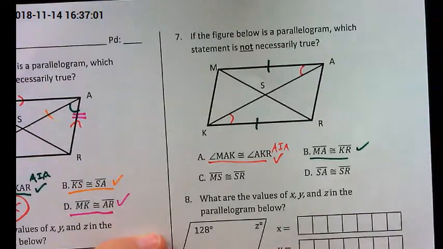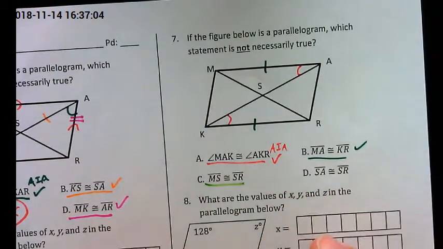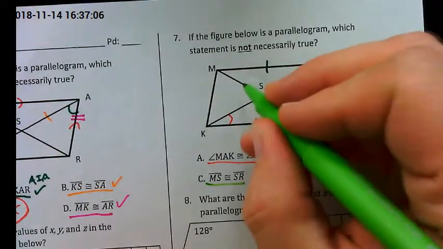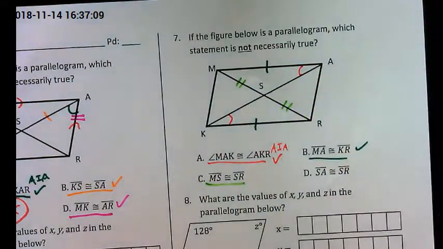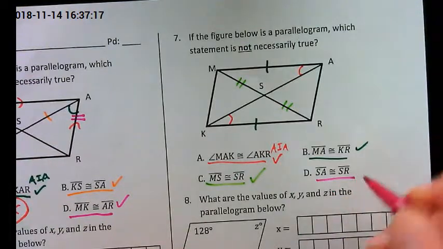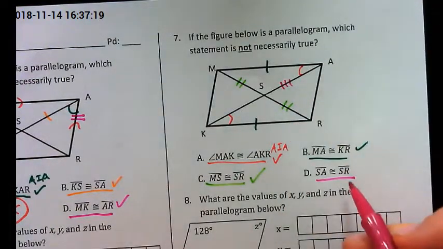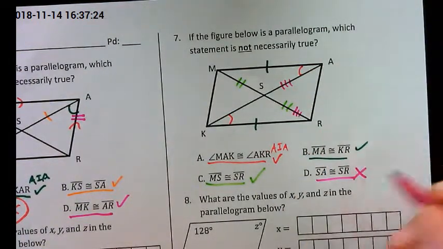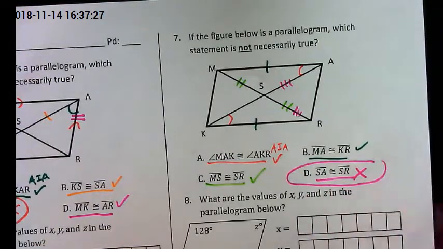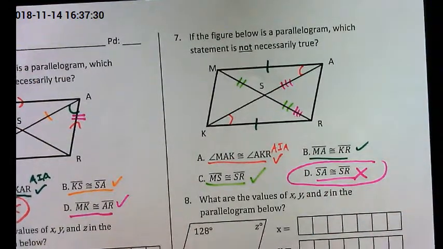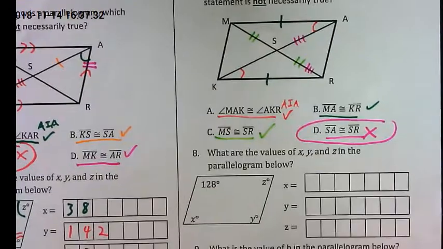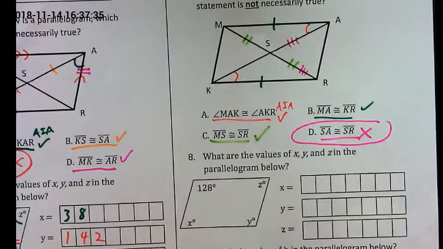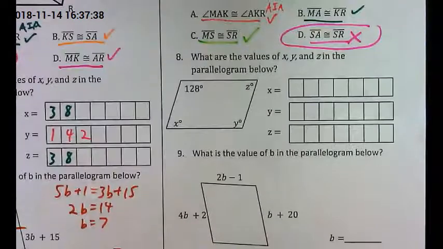For MS and SR, those will always be congruent because diagonals bisect. Again, these two, SA and SR, those do not need to be congruent. That's incorrect. That's the one that doesn't work. Again, because it's not saying a rectangle. If it said rectangle, that would be true. Parallelogram does not have to be true.